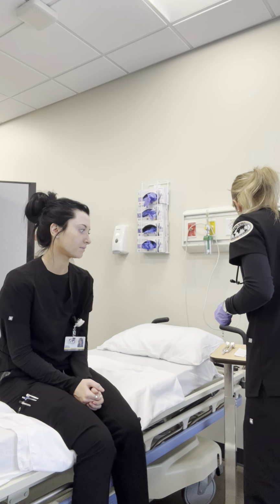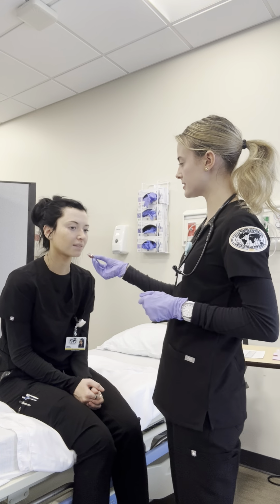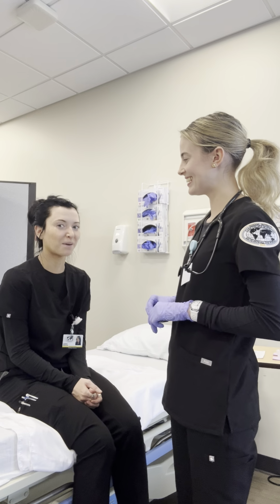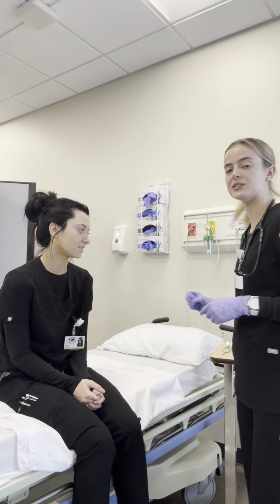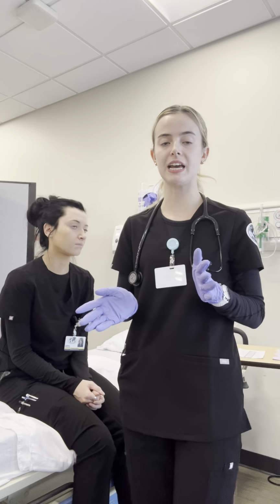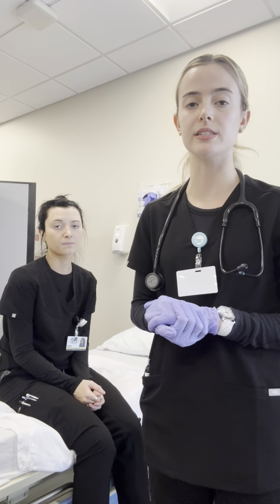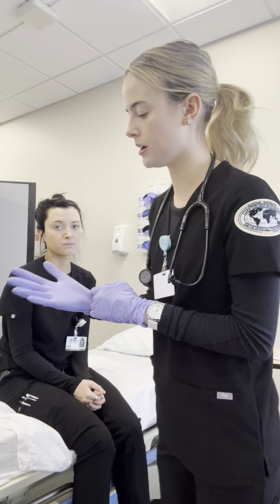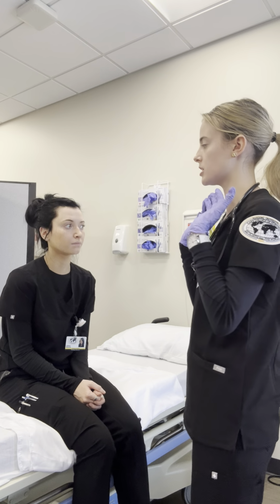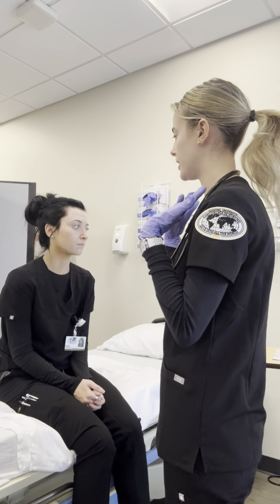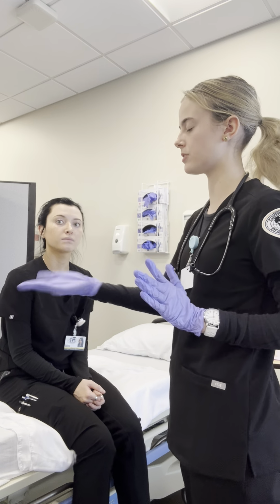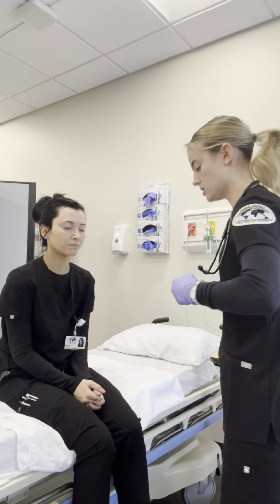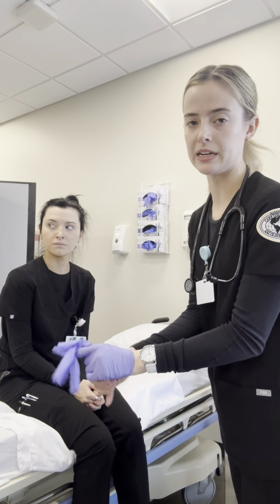And then I'm also going to have you taste this. Sour. Sour, okay. So patient was able to identify both types of taste. So cranial nerves 4 and 7 are intact. Okay, if you're okay, I'm gonna go ahead and remove my gloves. I'm just gonna be feeling your neck and lymph nodes from this point on, okay? I'm gonna take off my gloves, perform hand hygiene.